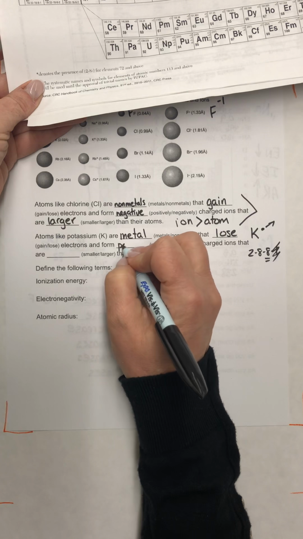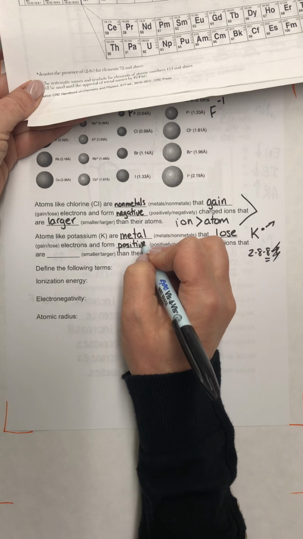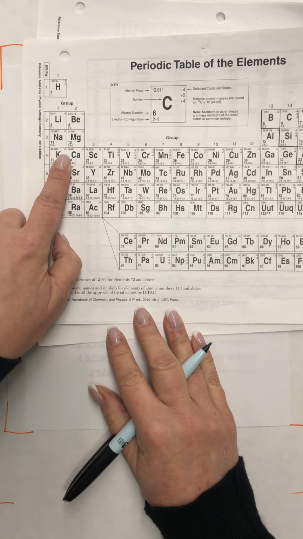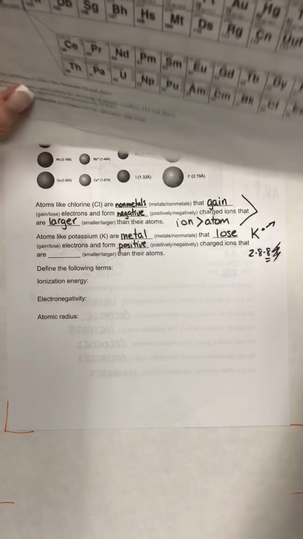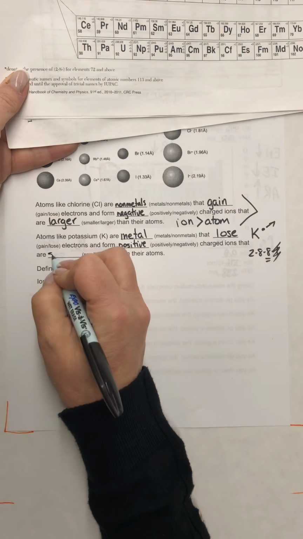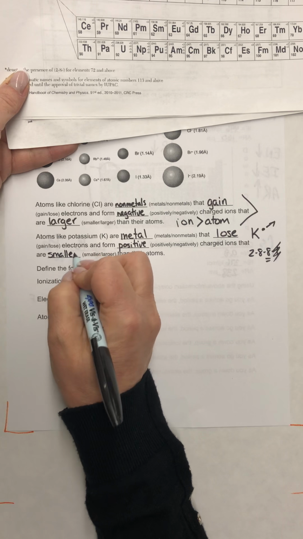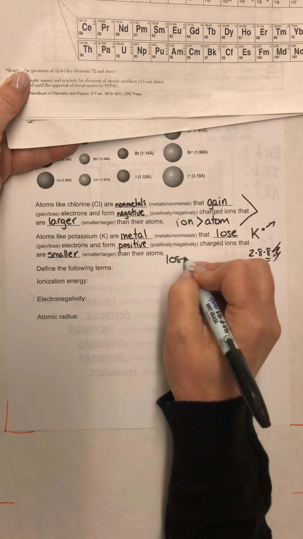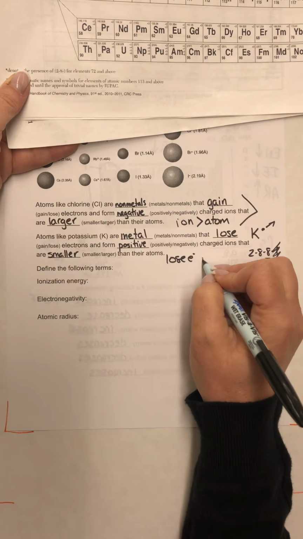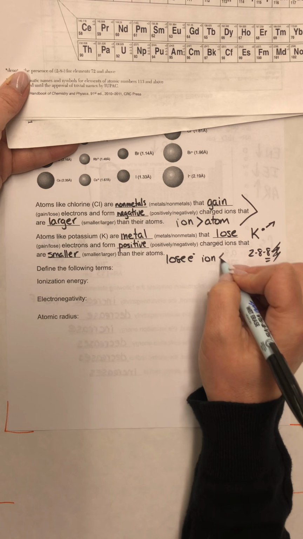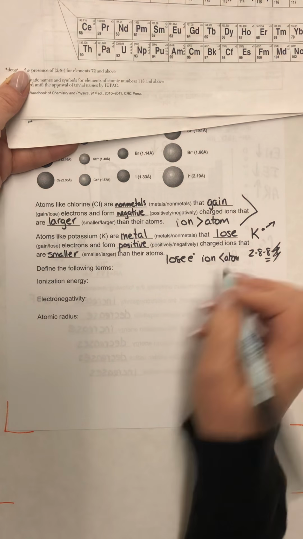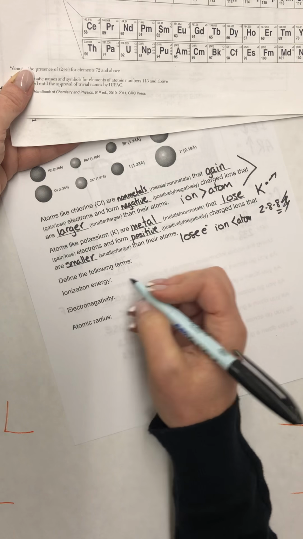I form positive ions. I can look that up. Potassium's only oxidation number would be +1, so it forms positive ions. And the ions are smaller than the atom, because if you lose electrons, your ion will be smaller than the atom.